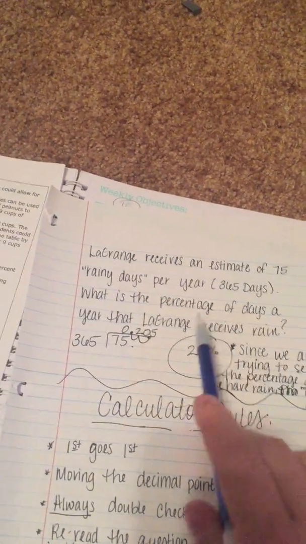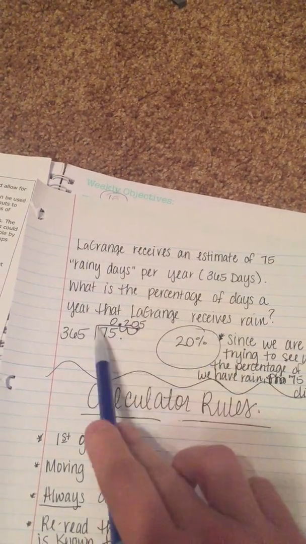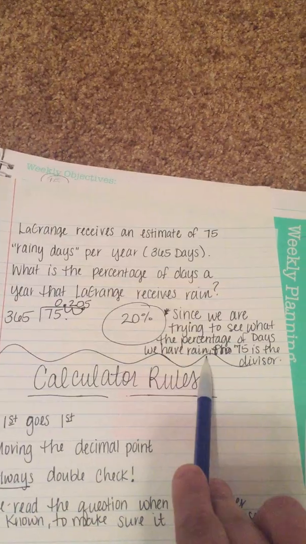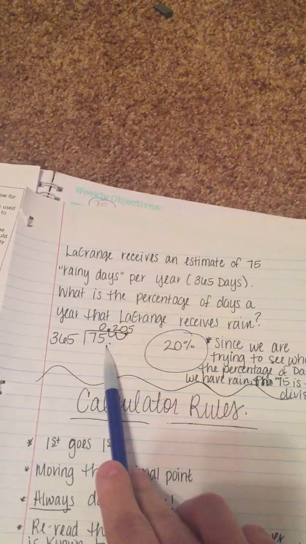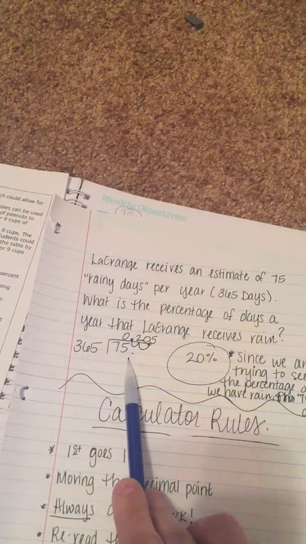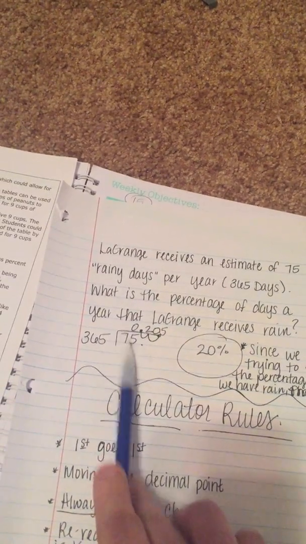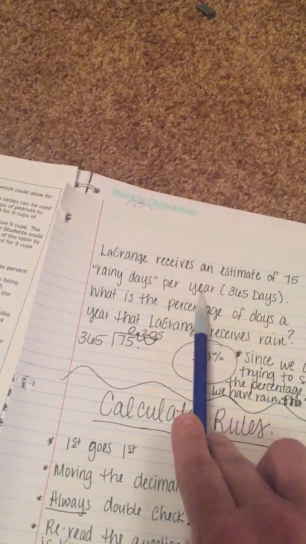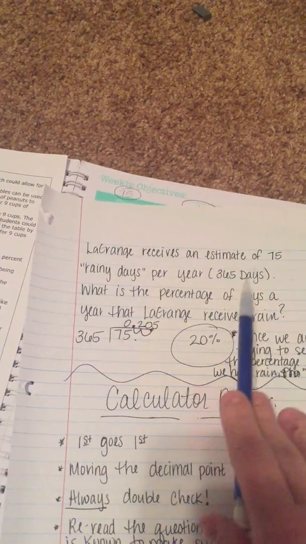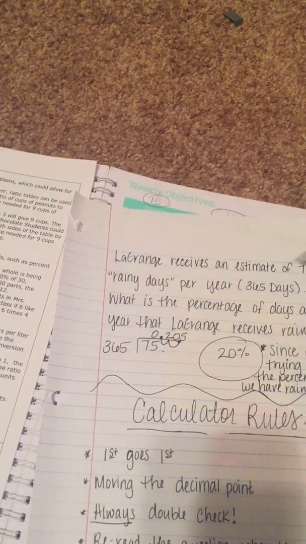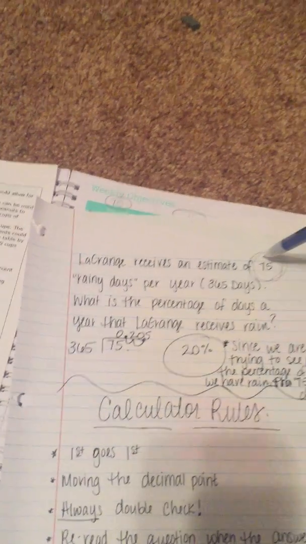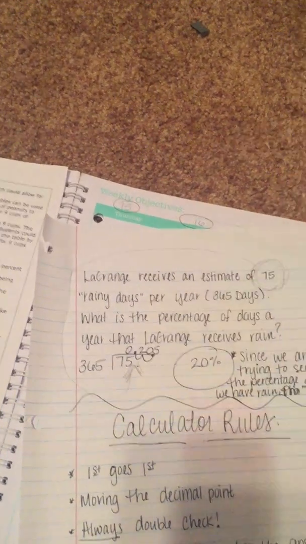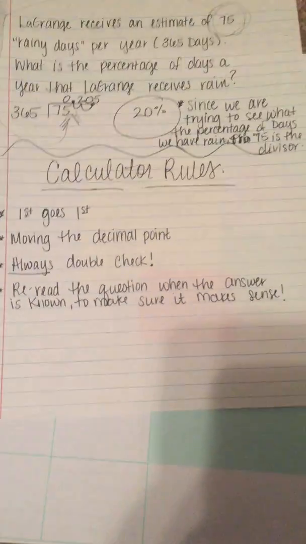Now, we're trying to figure out what is the percentage of days that LaGrange receives rain. So since we are trying to see what the percentage of days that we have rain is, the 75 is the dividend, okay? No, that's the divisor. This is going to be the dividend. We're going to be practicing this a little bit more tomorrow, but you just need to make sure that you're seeing what we're trying to figure out is the percent of that. So because we're trying to figure out the percent of that, we need to put it inside the little house.